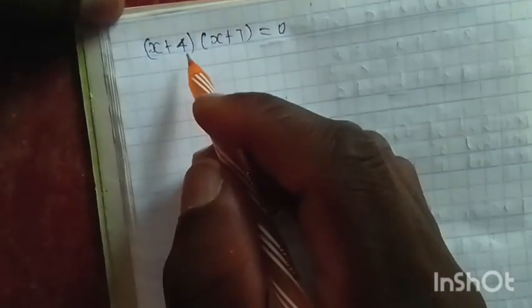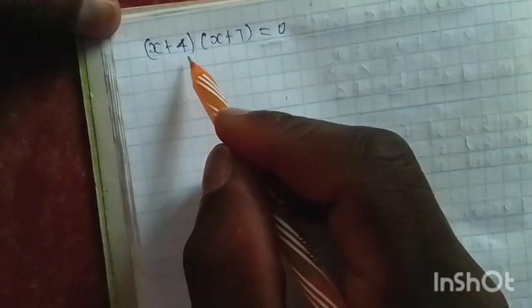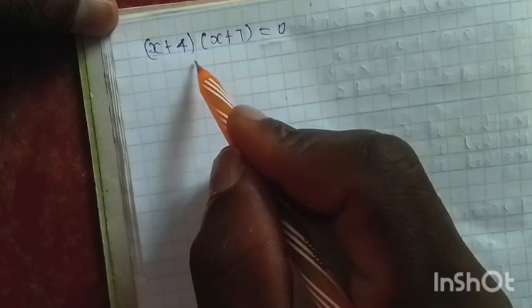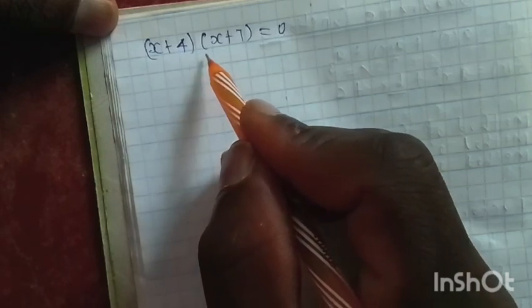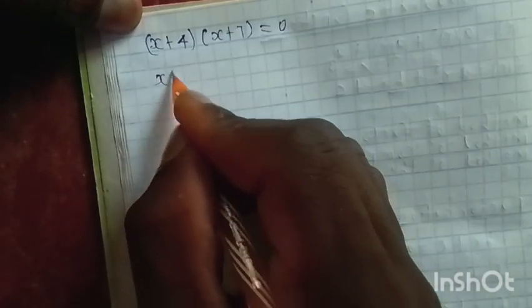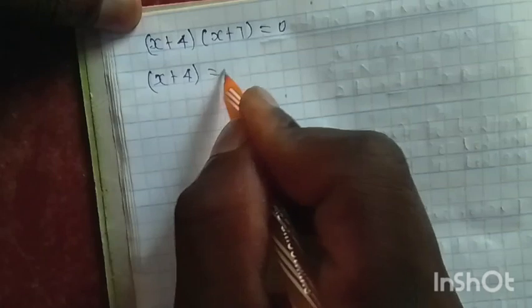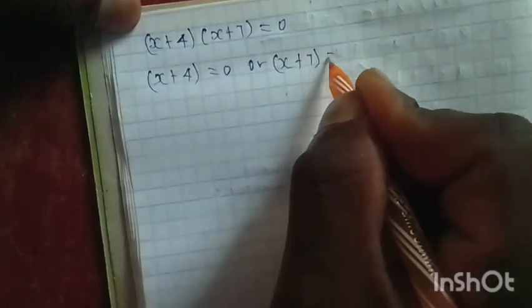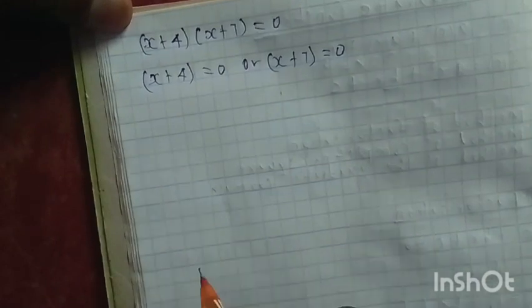We know very well that for a product of two numbers to be 0, there should be a condition that either one of the numbers is 0 or both of them are 0. So therefore, either x plus 4 is 0 or x plus 7 is 0. That is the condition.